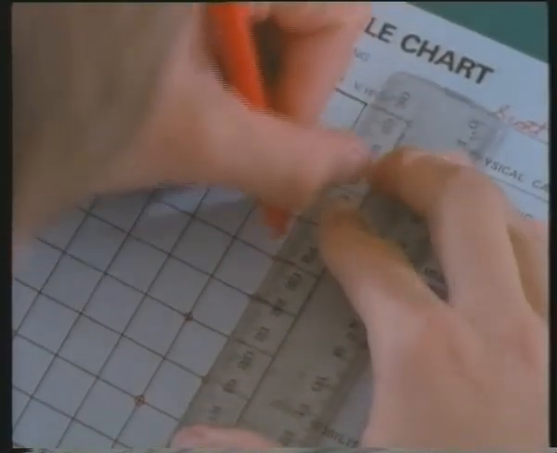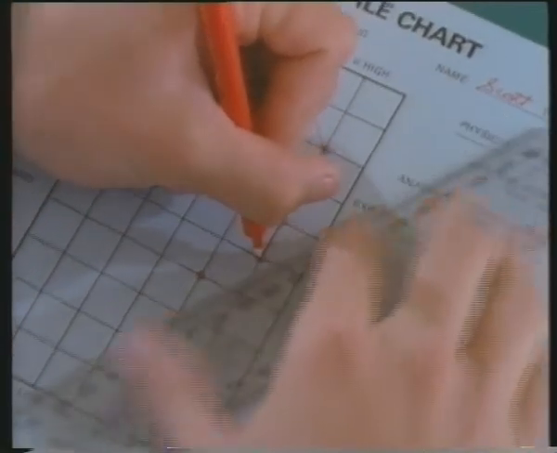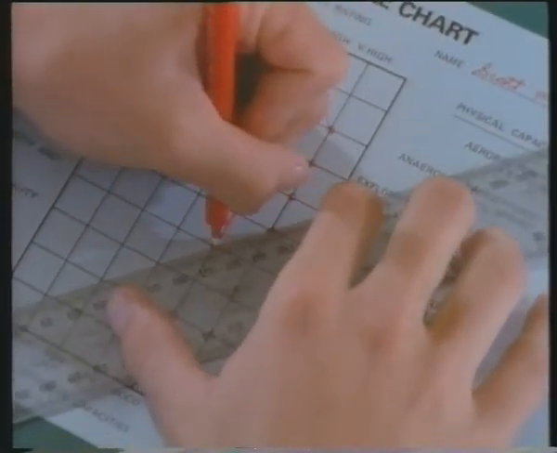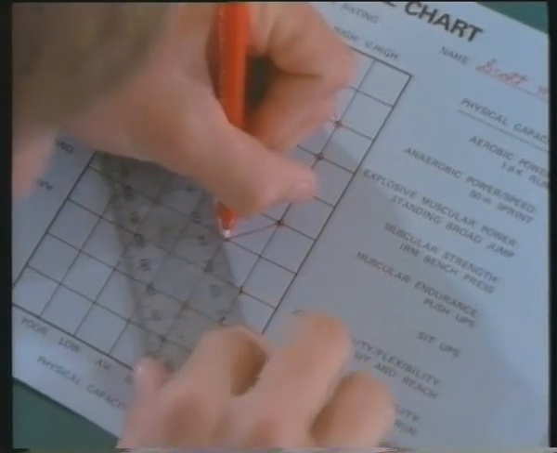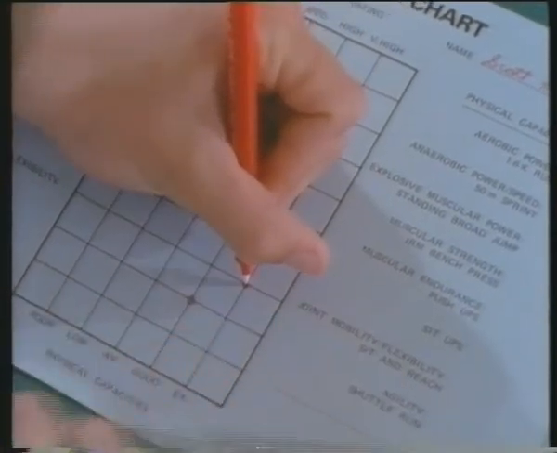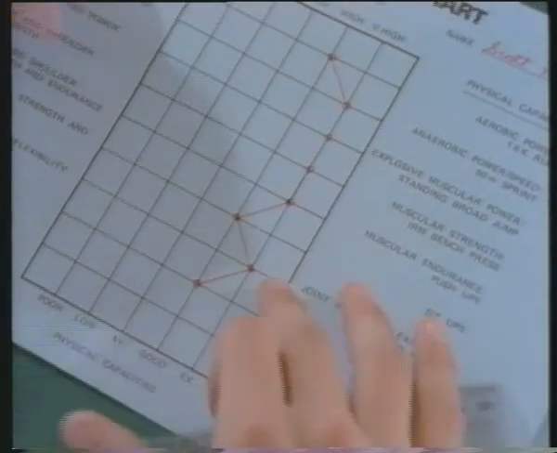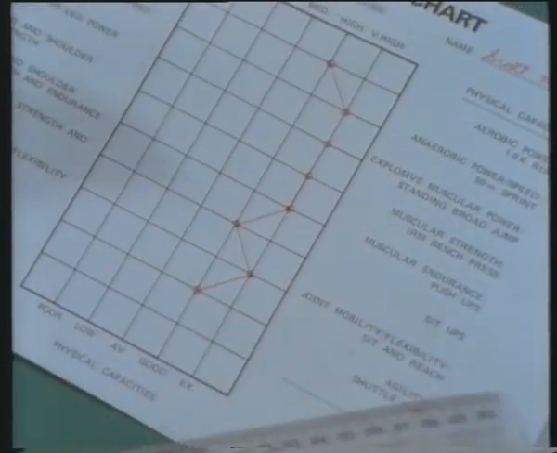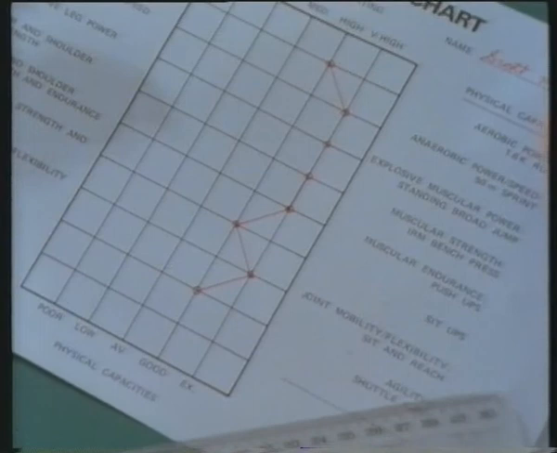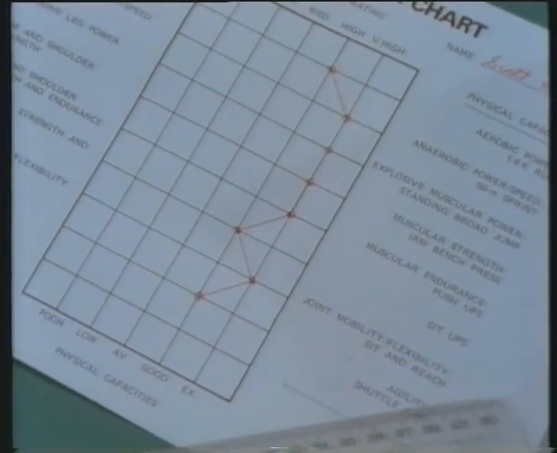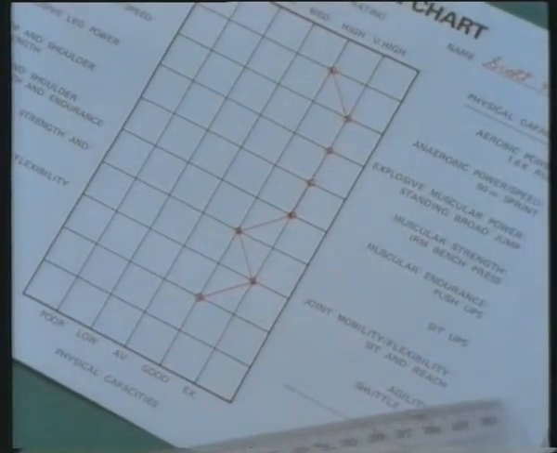High levels of efficiency are required in all the energy pathways, aerobic, anaerobic, and ATP-CP splitting. Strength, agility and power are also very important. The next stage is to see how the athlete's physical capacities match up to the requirements of the sport.